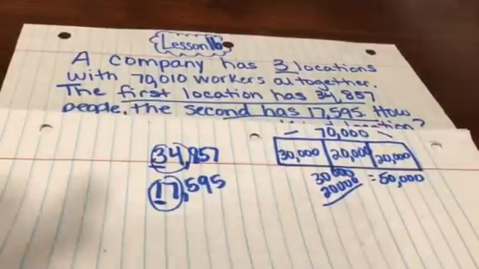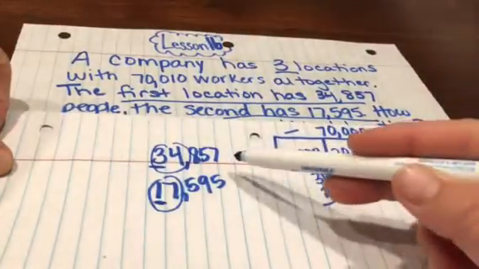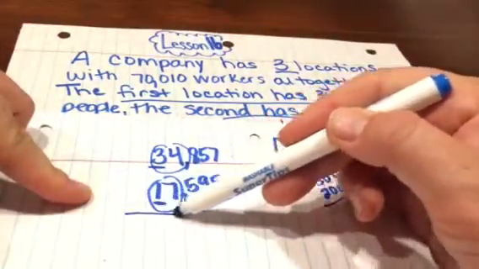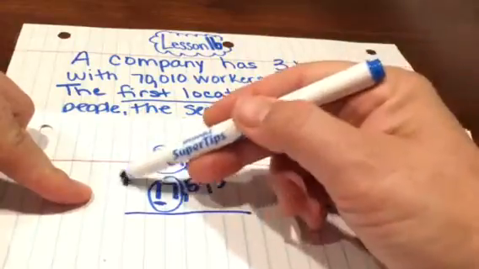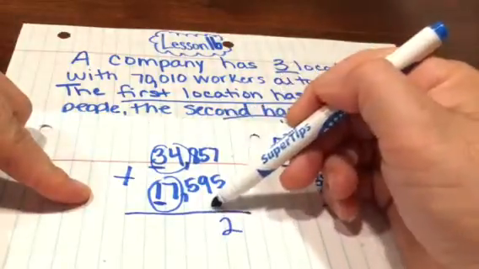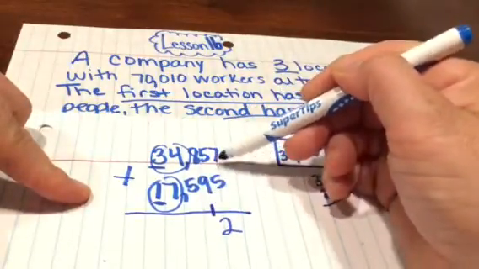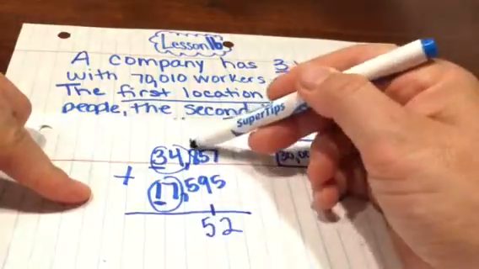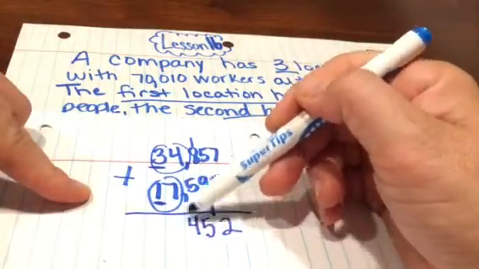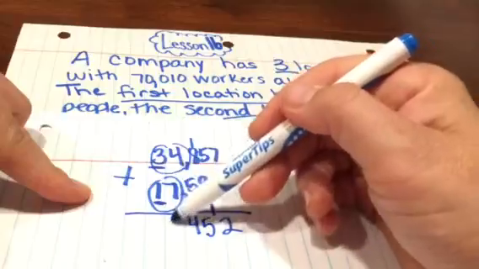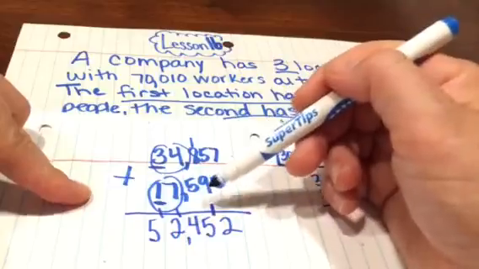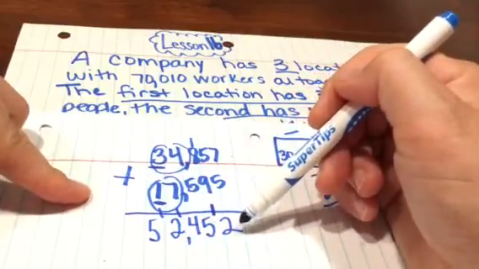Okay, zoom out. So, we know that this is location 1 and location 2. Let's add these 2 numbers up to get the exact amount we have already. 7 plus 5 is 12. Bundle, 9 and 1 is 10. 10 plus 5 is 15. 8 plus 1 is 9. 9 plus 5 is 14. Bundle, 7, 8, 9, 10, 11, 12. Bundle, 3, 4, and 5. 52,452 exact.